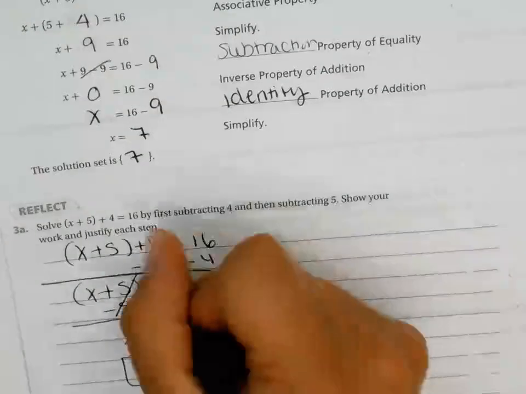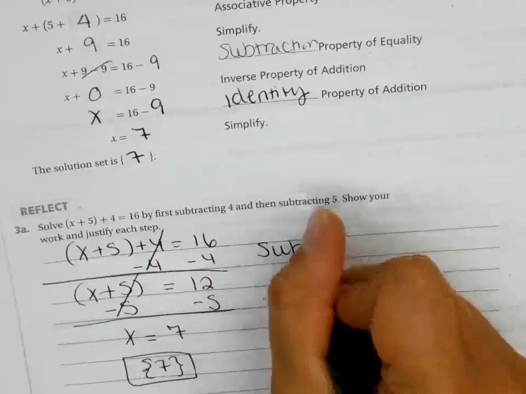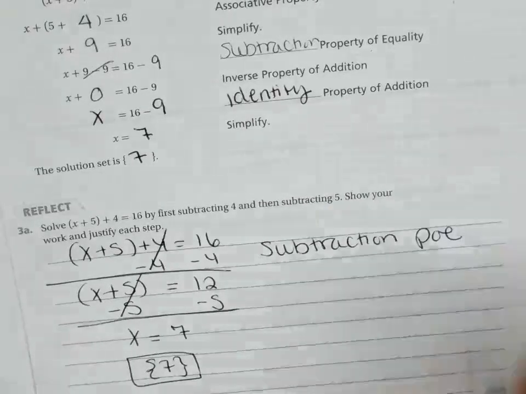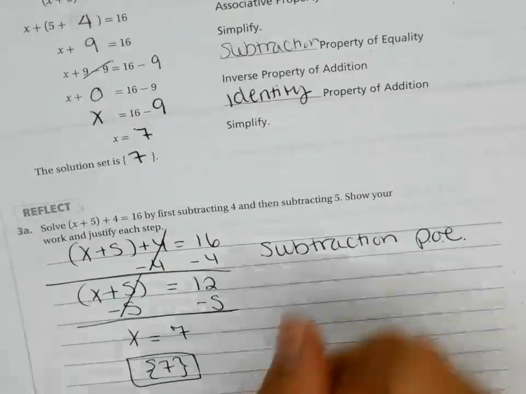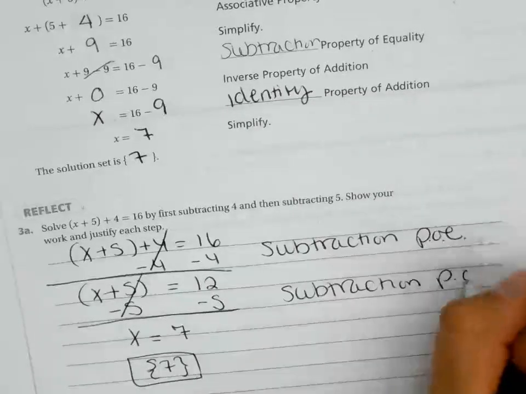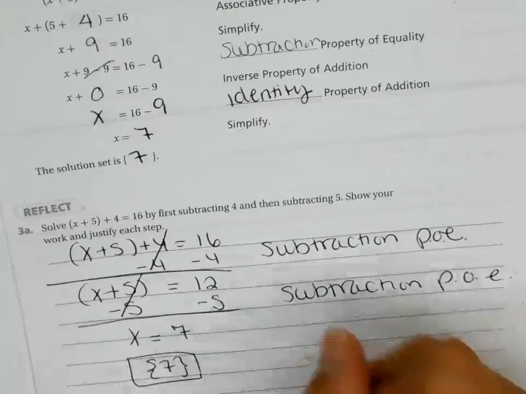So right here, this is the subtraction property of equality, which you can say POE. Here, subtraction property of equality. And then here is just simplify.